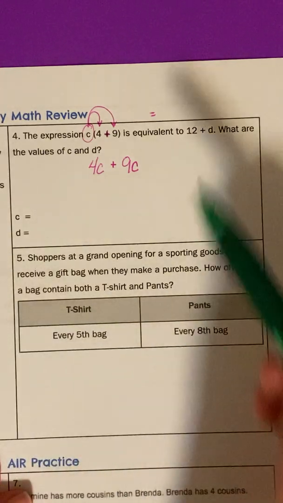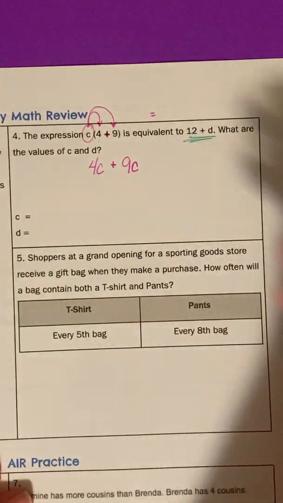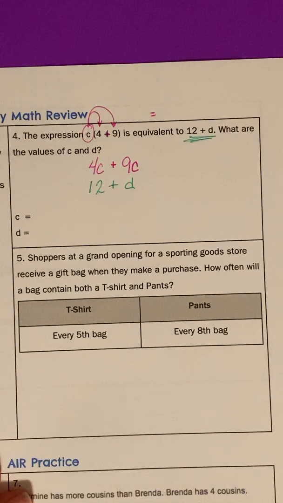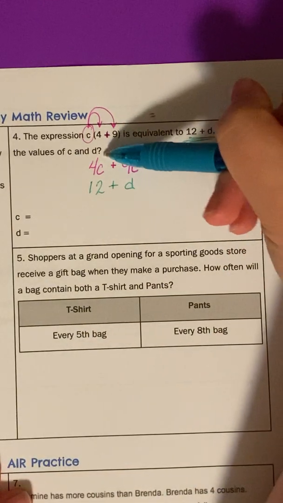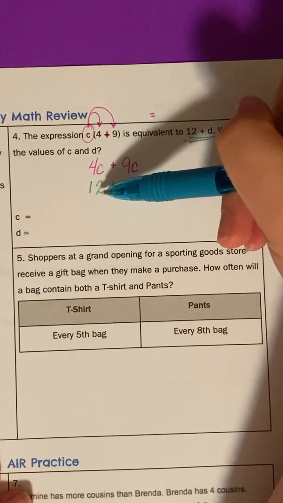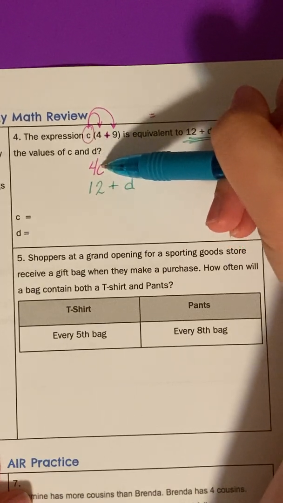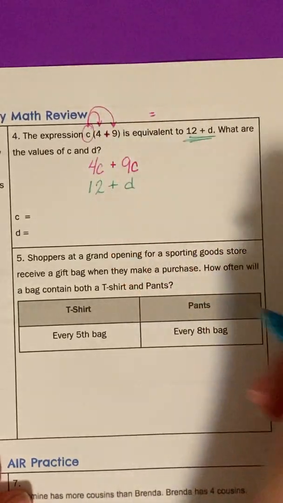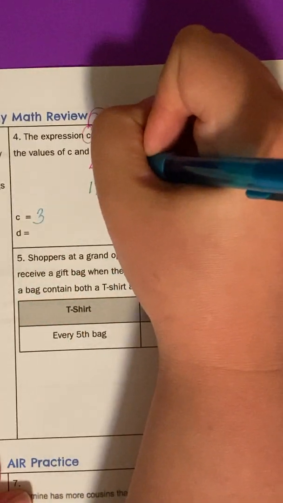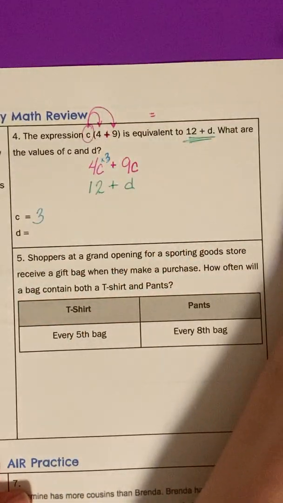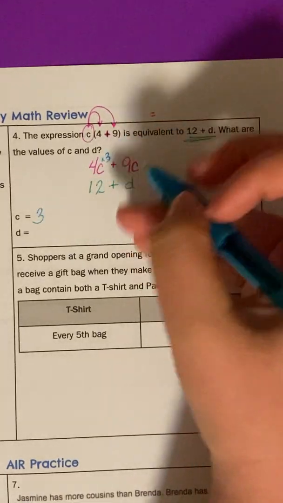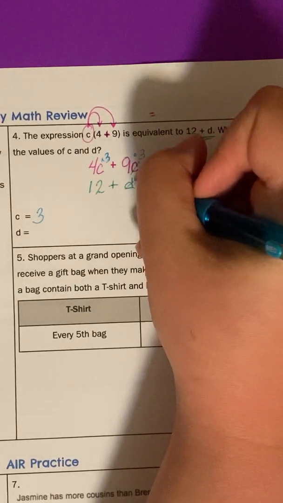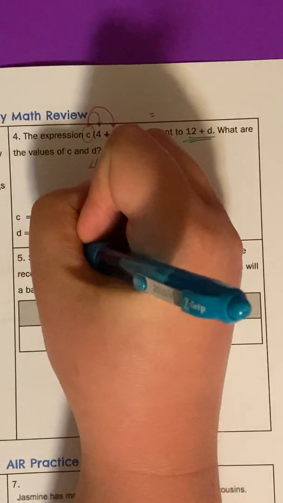That is going to be equal to, or the same as, this 12 plus D. I'm going to write it underneath: 12 plus D. Now, if we look at this separately, right here, 4 times C is going to equal 12. So 4 times what equals 12? Well, I know 4 times 3 equals 12, so C must be 3. All right, so if C equals 3, then 9 times 3 is 27. So our D is going to be 27.